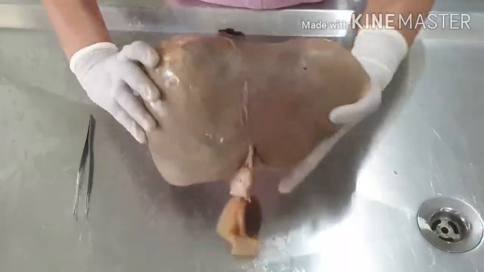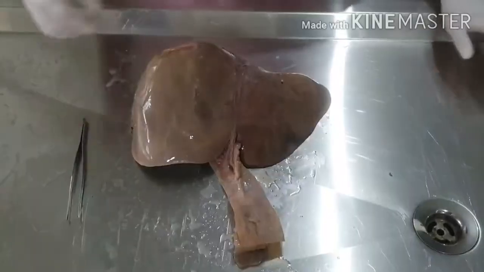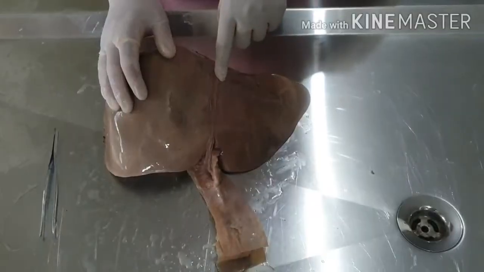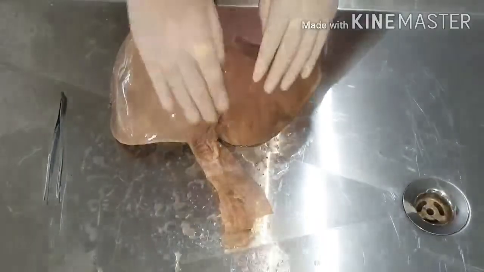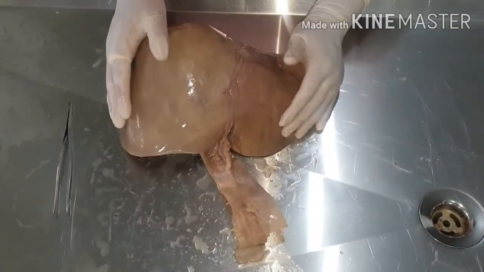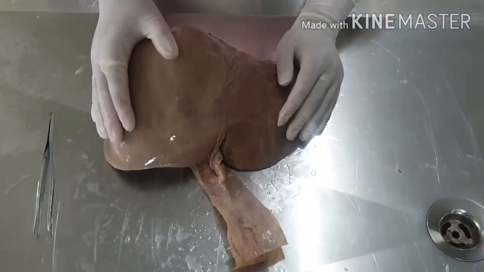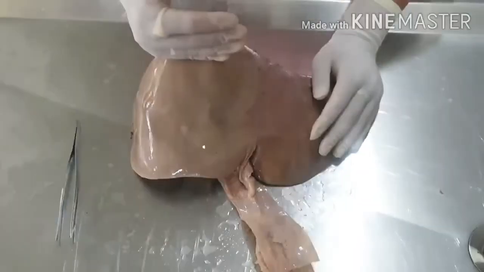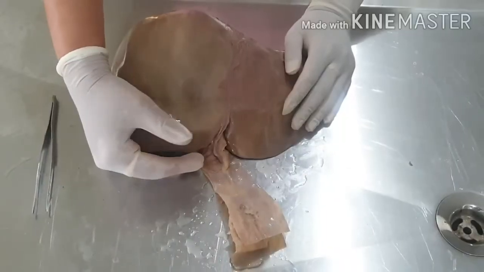Now one by one we will have a look at the relations of the liver quickly. This middle area of the anterior surface is related above to the xiphoid process, and lower down it is related to the anterior abdominal wall. But on the right and on the left, these two areas are completely covered by the diaphragm. In the upper part, that is to the level of the 8th rib, you will have the lung, the pleura and the diaphragm. Up to the 10th rib, it will be the pleura and the diaphragm, and below it will be the relation of the diaphragm.